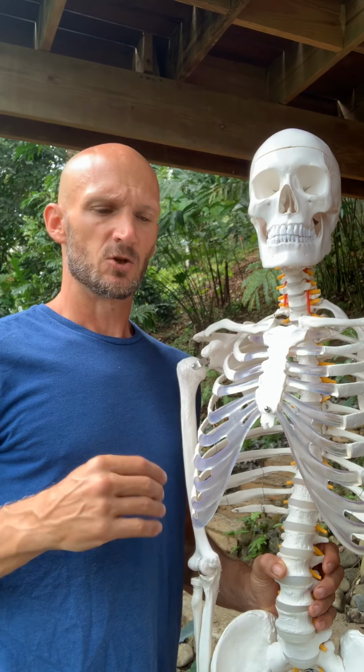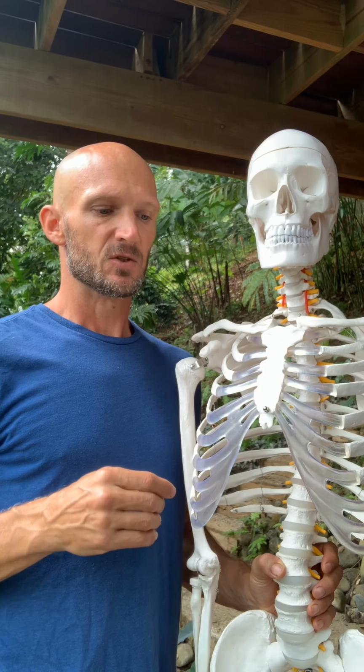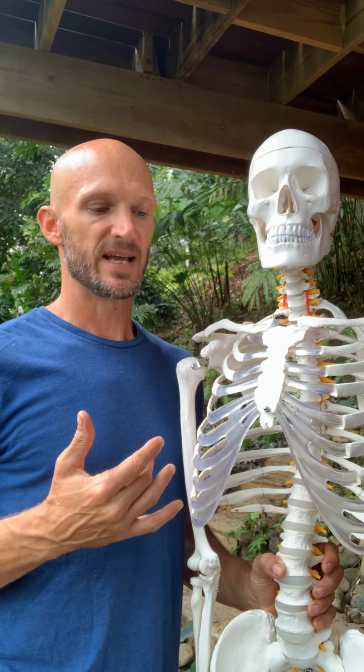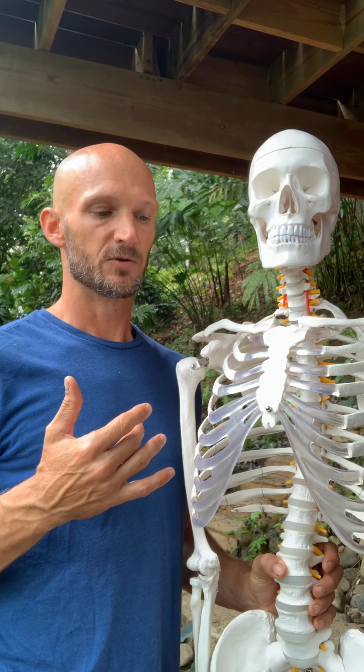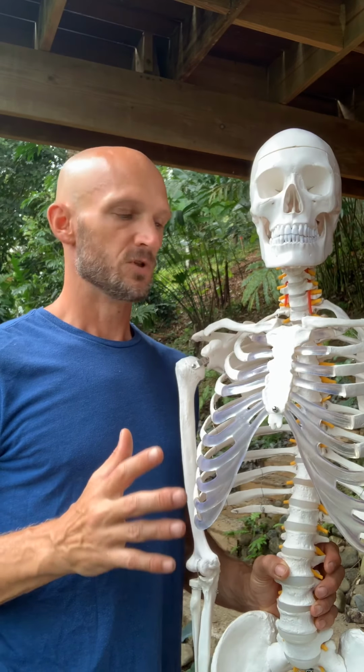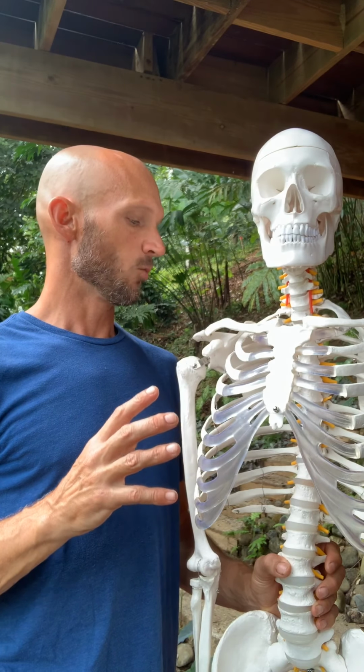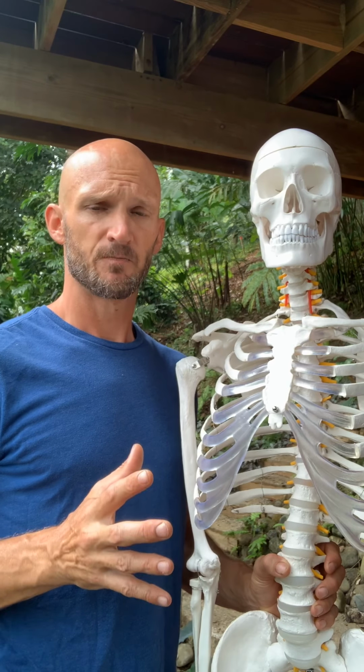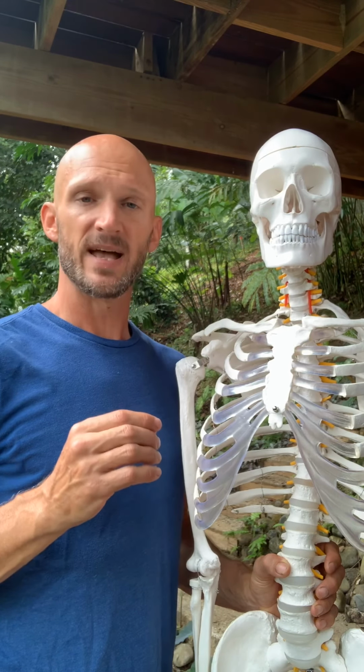So when we come to a yoga practice, we see a practice that places a high degree of demand in stability on the shoulders. We do that through a lot of weight-bearing postures where we bear weight on the hands and the arms. We do that through repetitive motions.